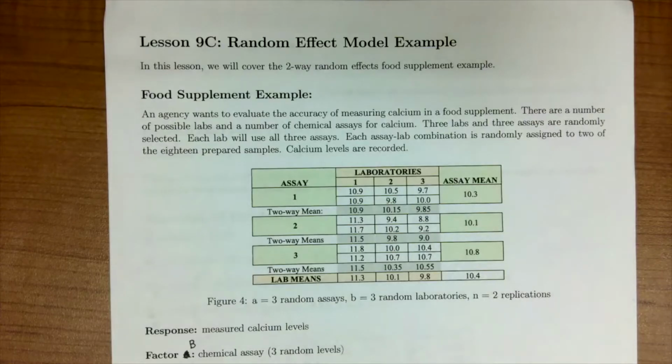In this lesson, we're going to take our random effects analysis that we've talked about in the last two lessons and apply it to our food supplement example. We are trying to evaluate the accuracy of measuring calcium in a food supplement.